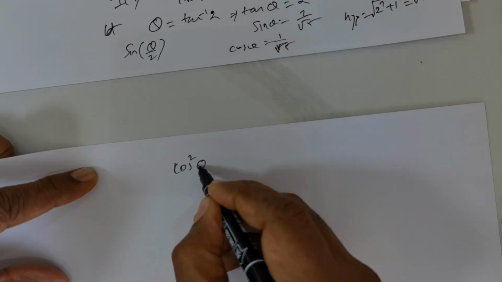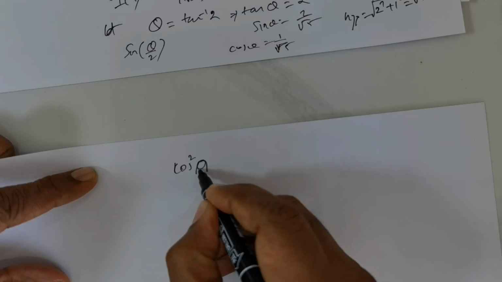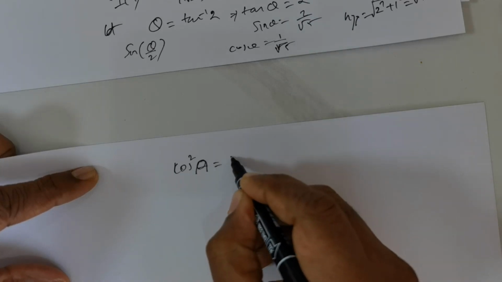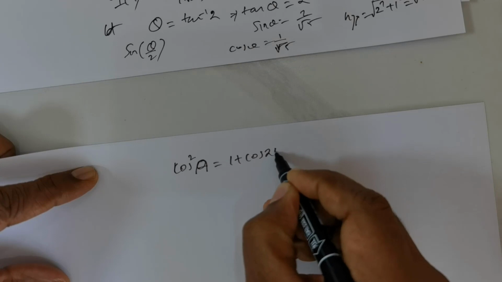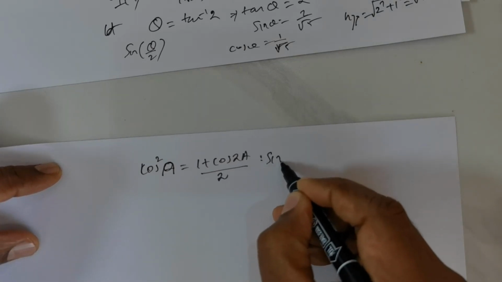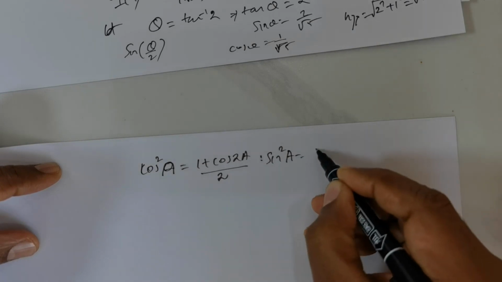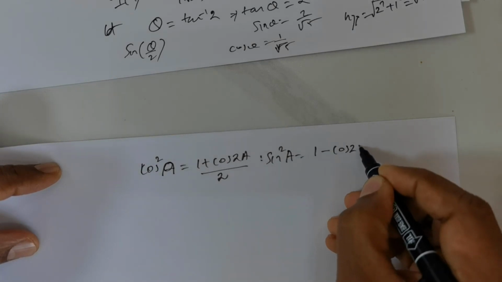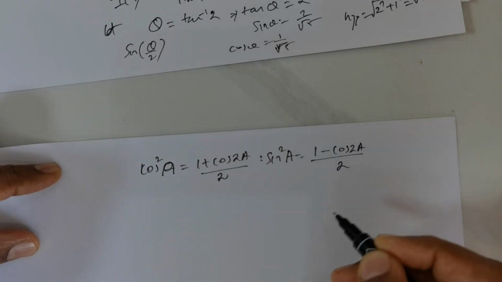Now let me just change this to cos squared, say of a. Cos squared a is equal to (1 + cos 2a) divided by 2, and sin squared a is equal to (1 − cos 2a) divided by 2.